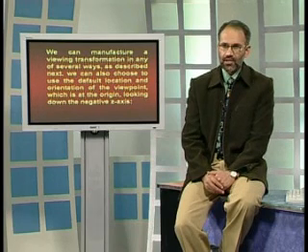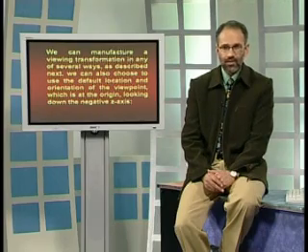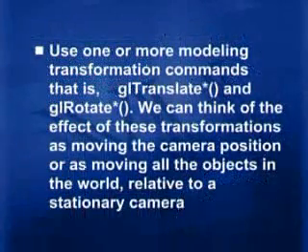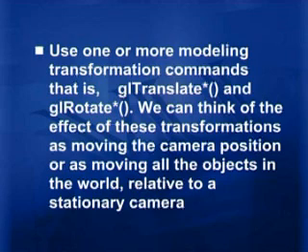We can manufacture a viewing transformation in any of several ways, as described next. We can also choose to use the default location and orientation of the viewpoint, which is at the origin, looking down the negative z-axis. One way of doing it would be that modeling transformation commands can be used.